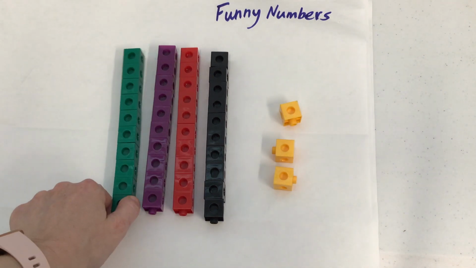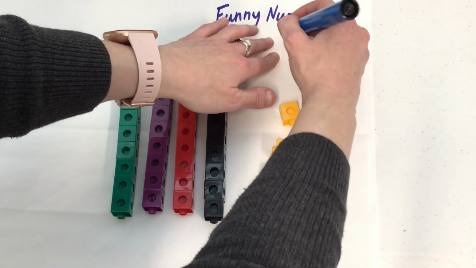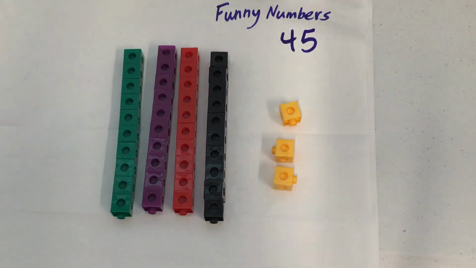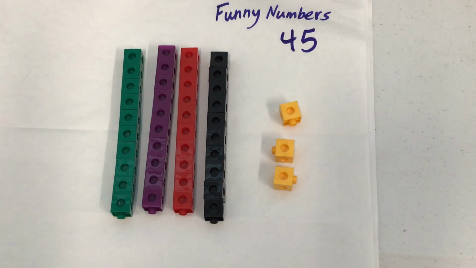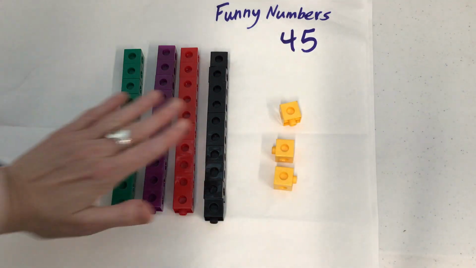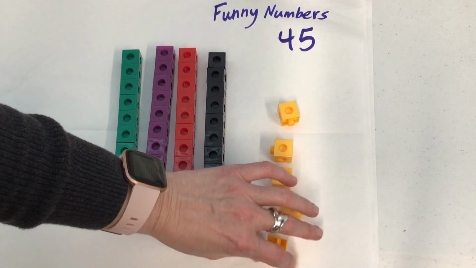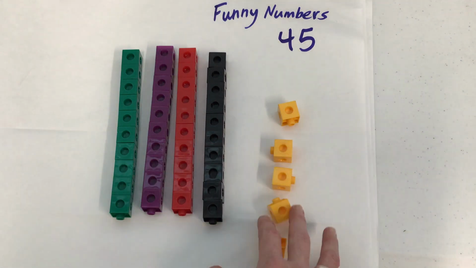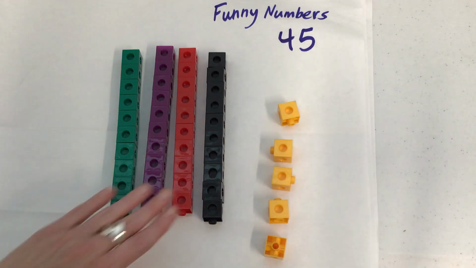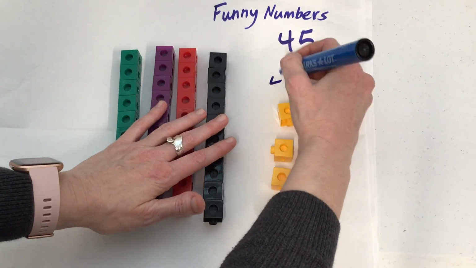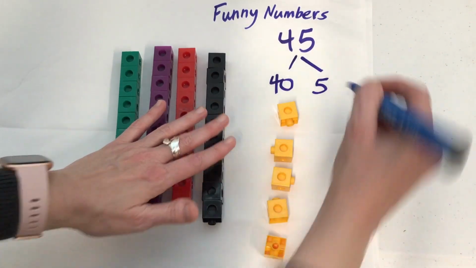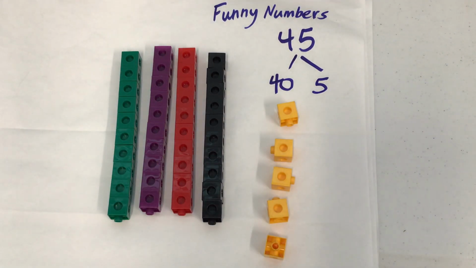So I'm using linking cubes, and you'll see why in a minute. So I have 45. Well, one of your TEKs talks about decomposing numbers in more than one way. So we've decomposed, well, that would help. Apparently I had 43, but now we have 45. So how many tens did I have? 4 tens, which is 40, and I have 5 units, is 45.